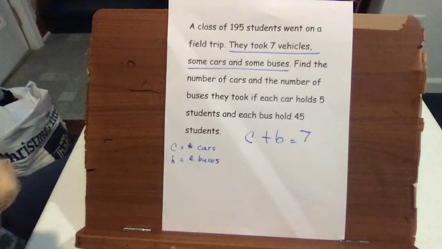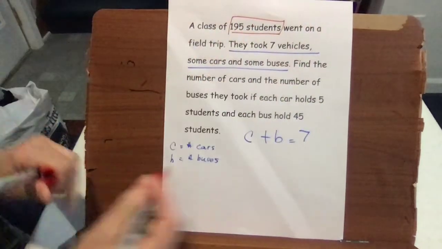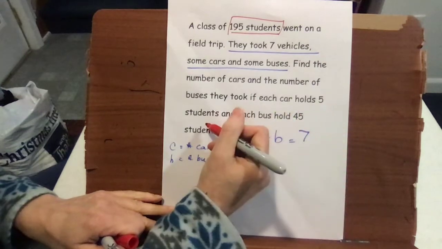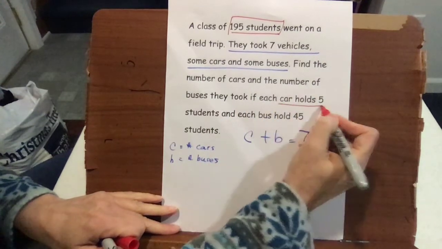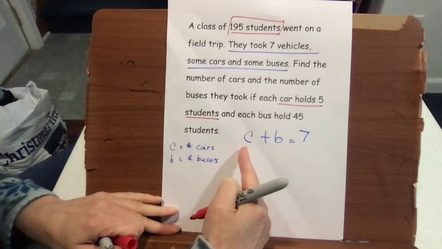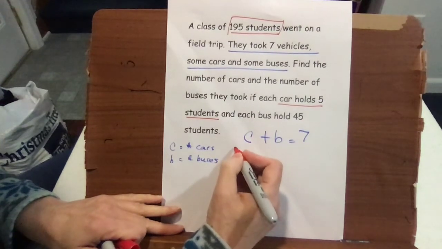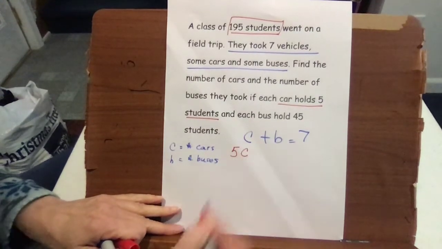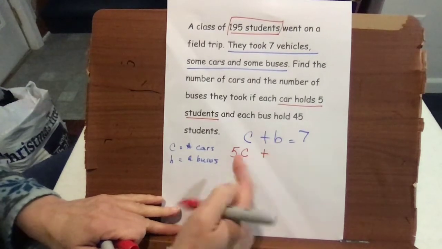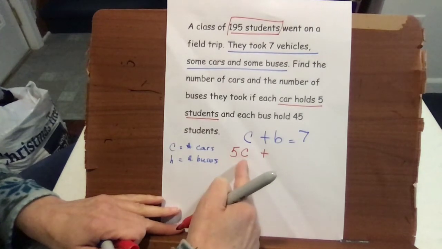Now we're looking at the quantity of how many students these cars and buses hold. And what we can see is that we have a total of 195 students that are going on this trip. And what we need to know now is how many students are in each of the vehicles. A car has 5 students. So if we had 1 car, we'd have 5 students going. If we had 2 cars, we'd have 10 students going. So we're going to take the number of students times the number of cars. So 5 students per car. 1 car, 5 students go. 2 cars, 10 students go.